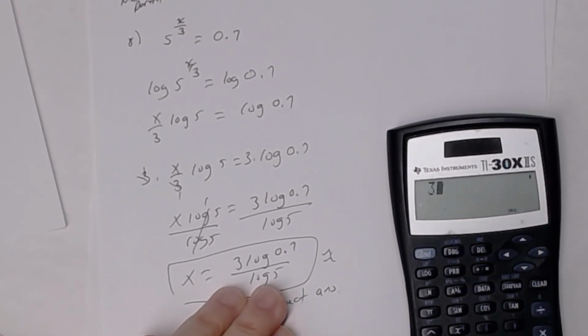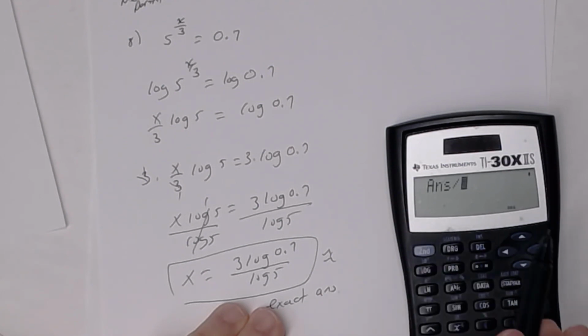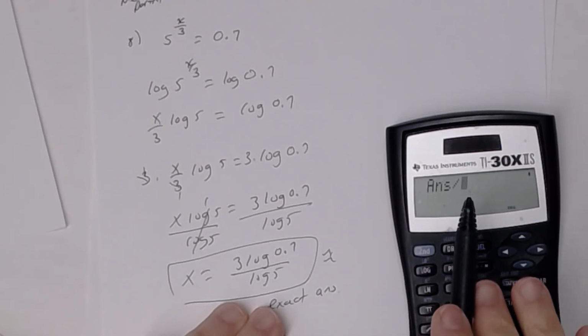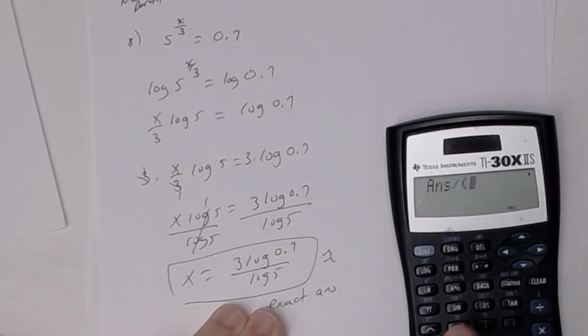You're going to say 3 times the log of 0.7, close the parentheses, and then there's my numerator, right? Press equal. All right, so that's the numerator. Then you're going to say divide by. You don't need parentheses here. And some of you might say, well, I want to use parentheses because I'm still a little confused about the other one. Well, that's fine. Put parentheses in the denominator.